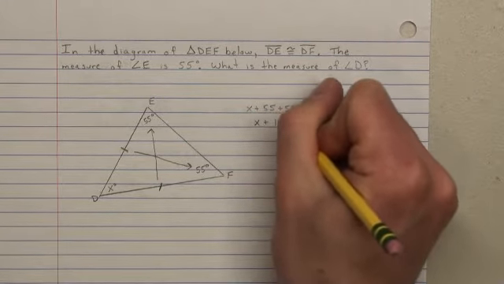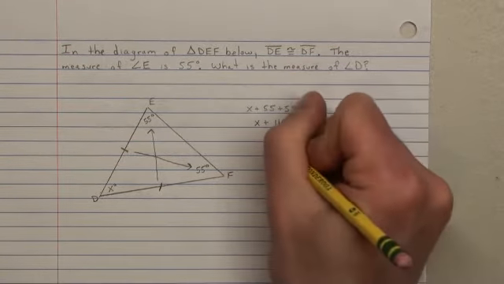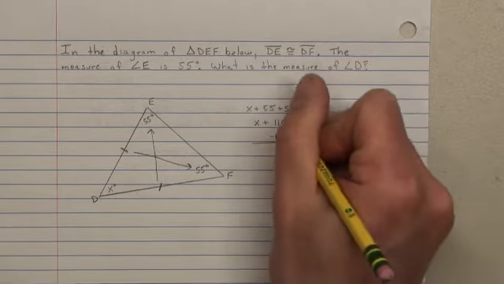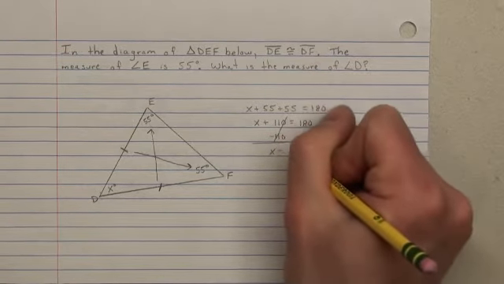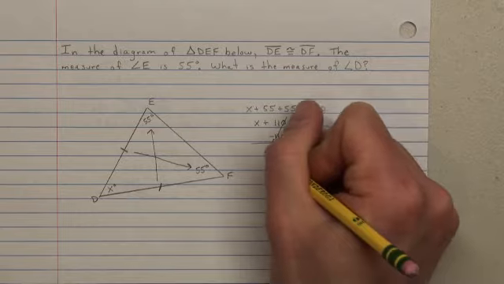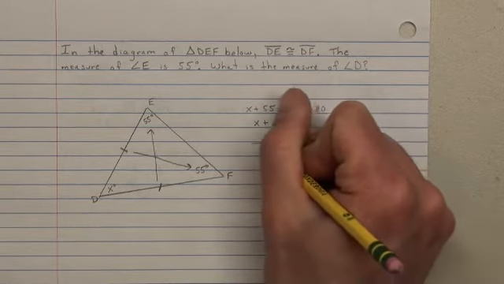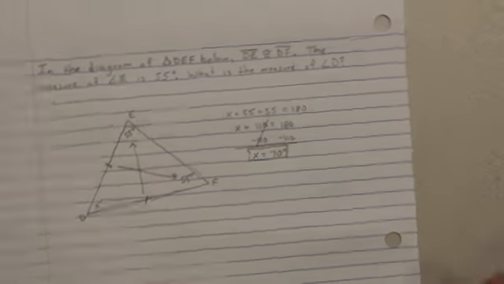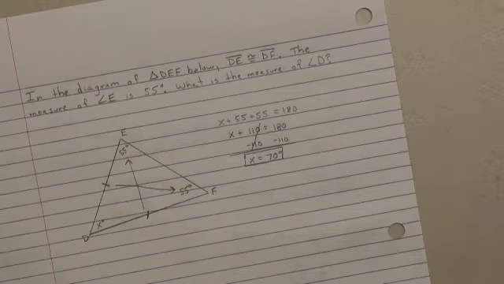X plus 110 equals 180. Subtract 110. X equals 70 degrees. Okay. Wasn't supposed to solve that one, so I'm going to go ahead and fix that.